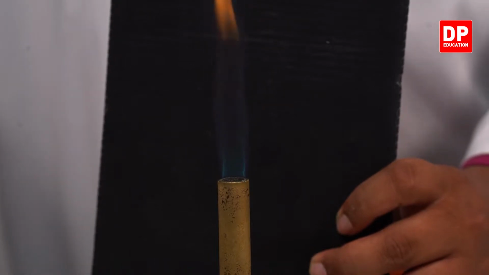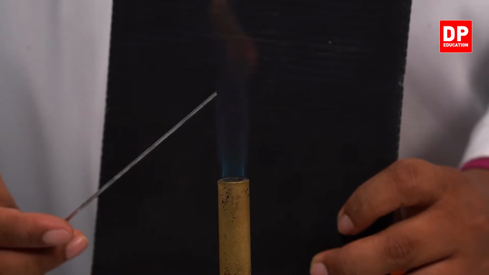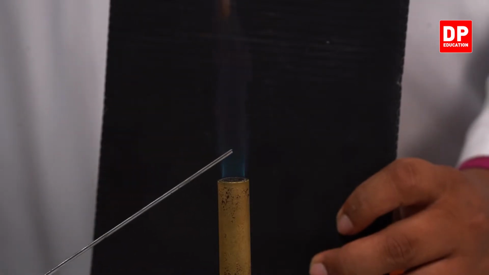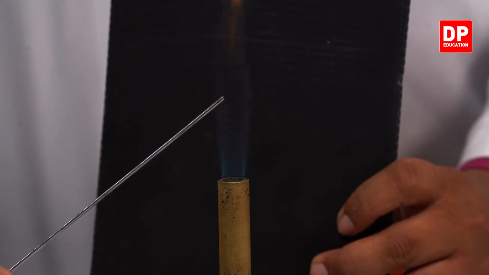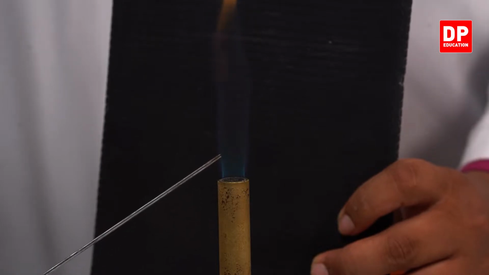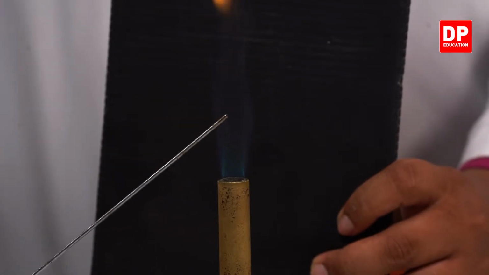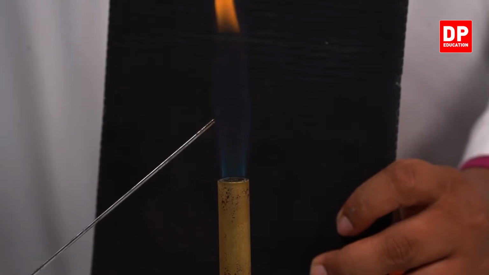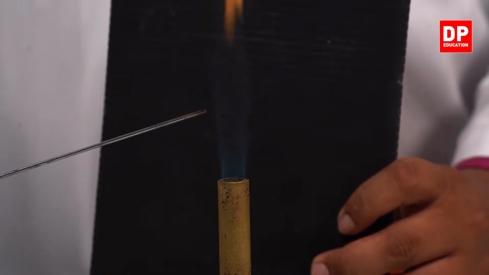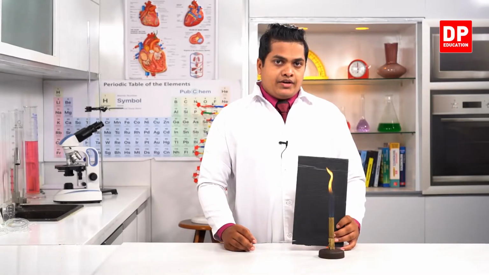If you compare the colors between this area and this area, right? Here you can observe some kind of a dark blue color, and here you can observe a light blue color. So these two zones are the light blue zone and the dark blue zone, right?